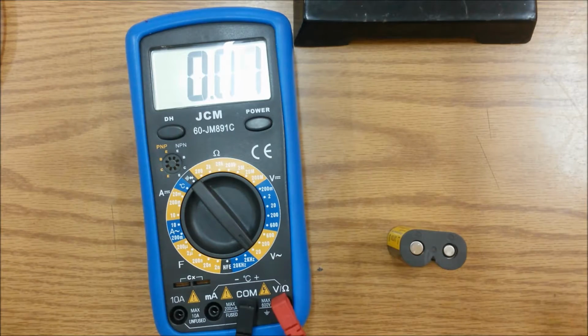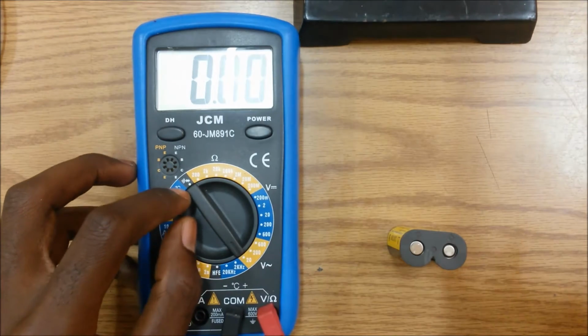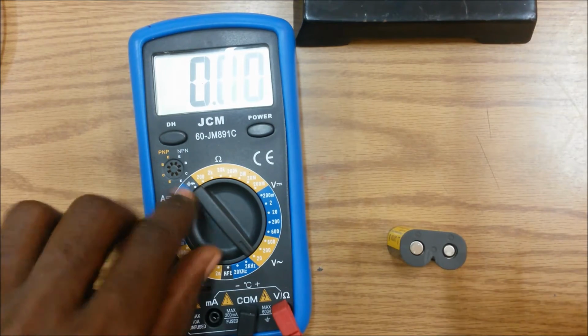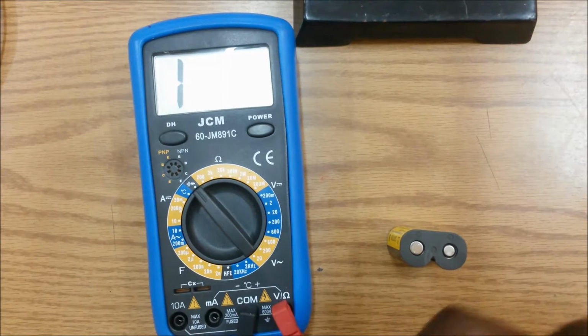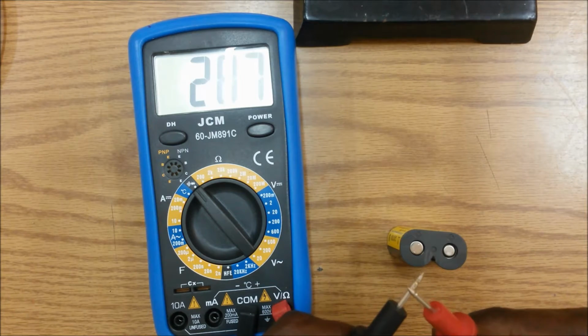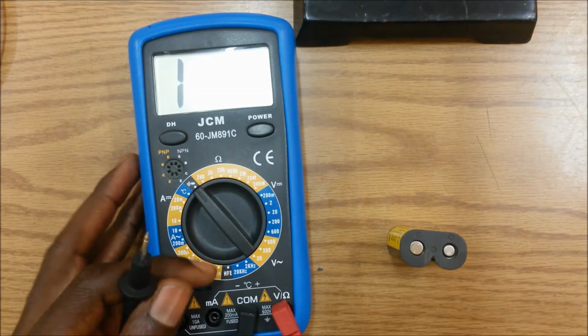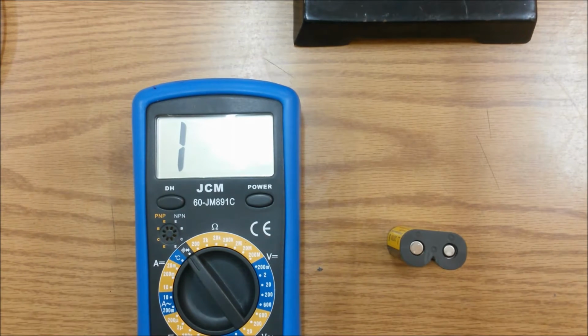Right, there's also the continuity function, which you can use to check whether or not there is electrical contact between these two ports here, right? So if I were to touch these here, I would get a beep which would indicate that there is an electrical connection between the both, right? And I would normally use the continuity function to test whether a switch is bad or so forth, right?